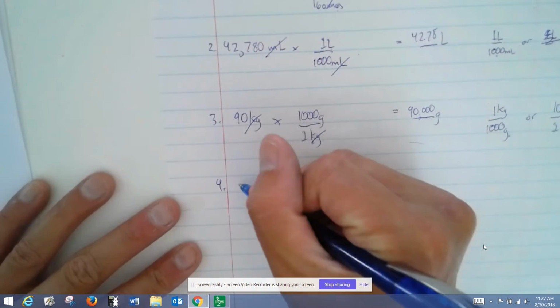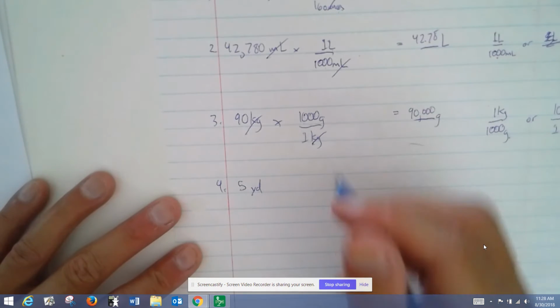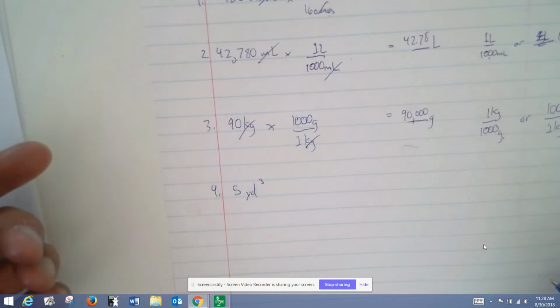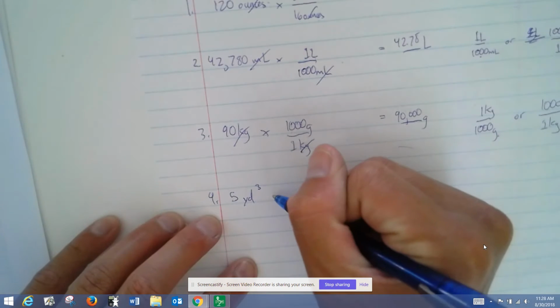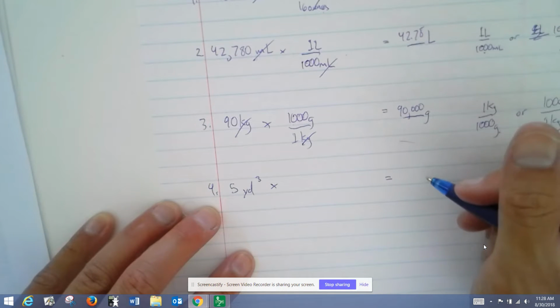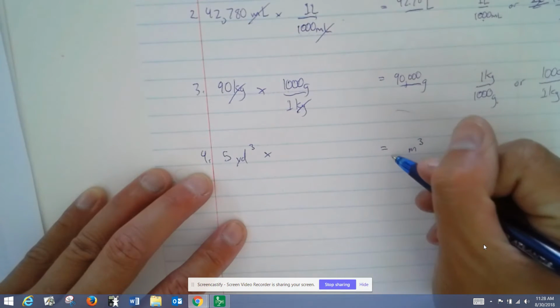Okay, so the next one is how many cubic yards to cubic meters? What's that actually going to look like? So I have 5 cubic yards, like YD with a cube at the top. Get it? Cubic yards. Kind of like square units, or meters squared when you take area. This is going to be yards cubed. We need to multiply this by something that will give me cubic meters. Okay? So let's take a look at our back.